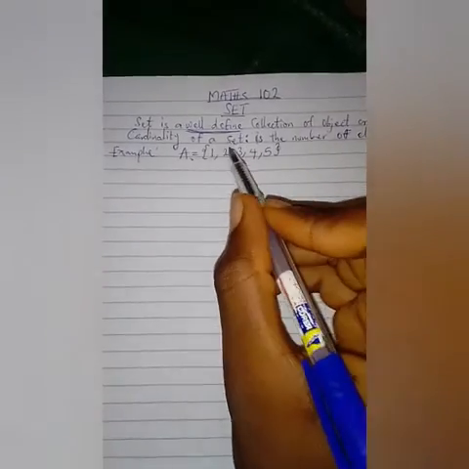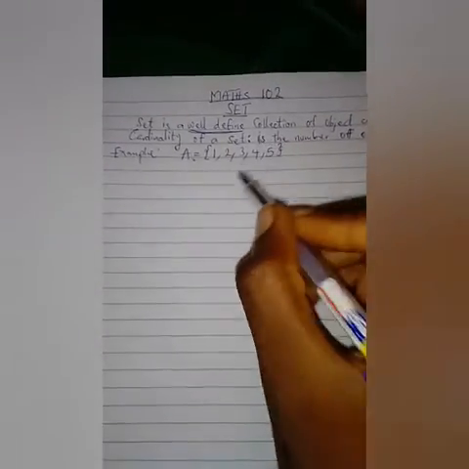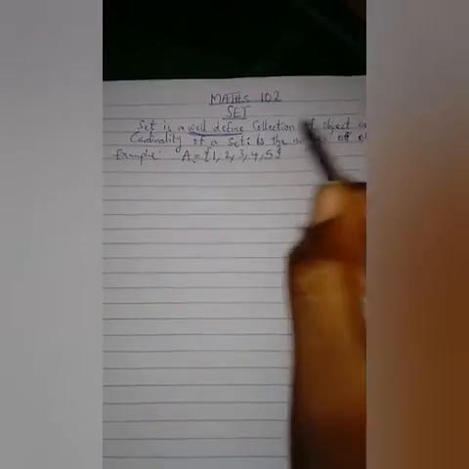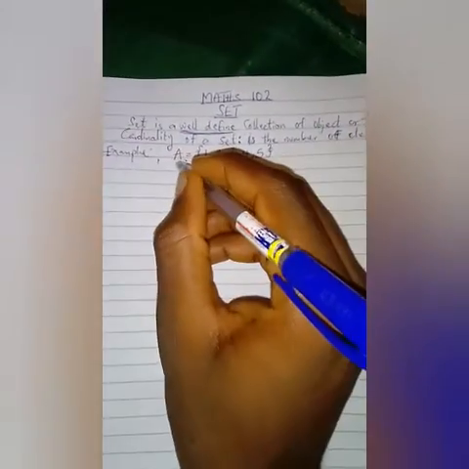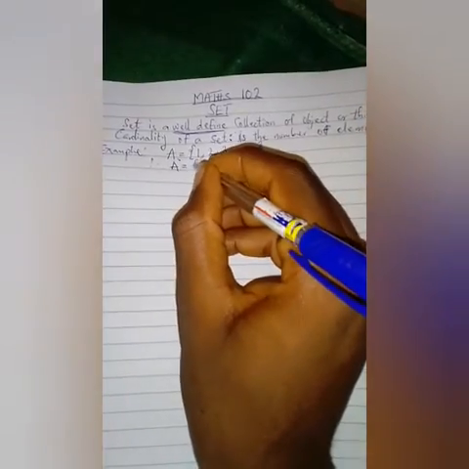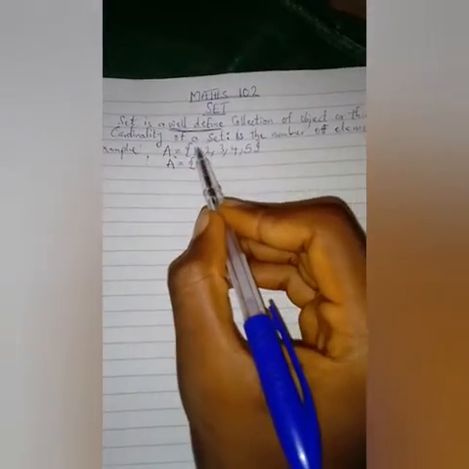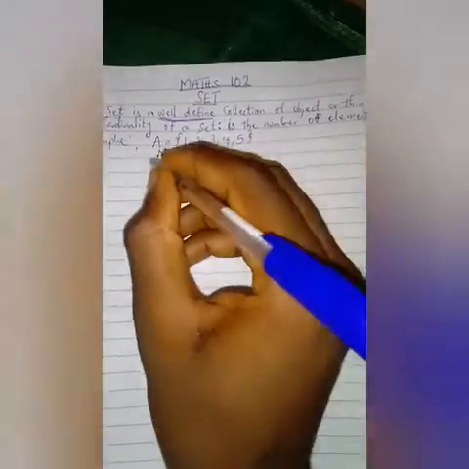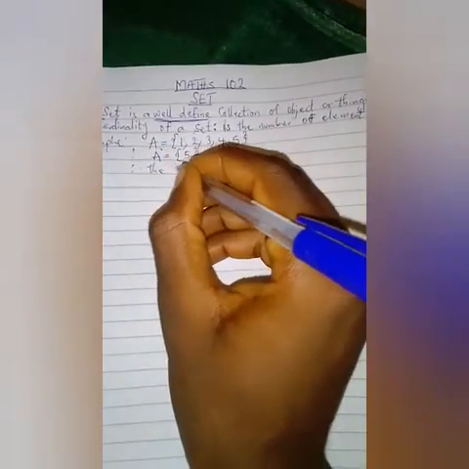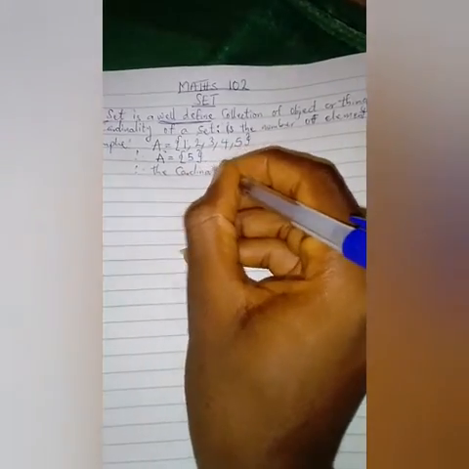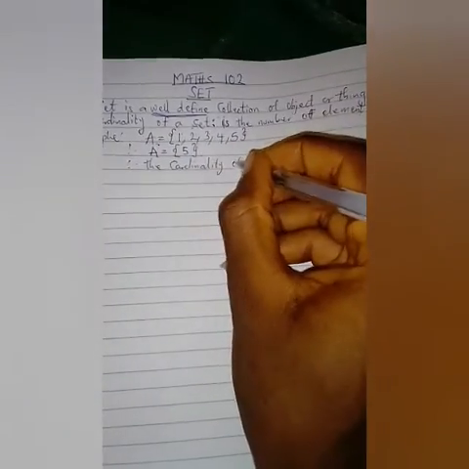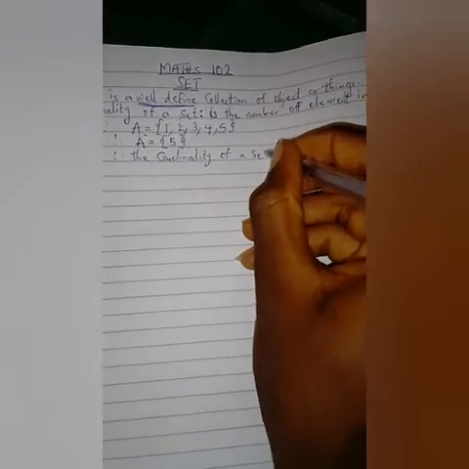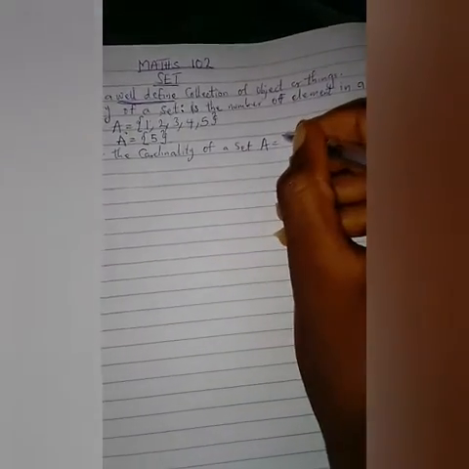You count the number of elements in that set A. That is how you get the cardinality. Therefore, you count 1, 2, 3, 4, 5. The cardinality of set A is 5. This is the answer.